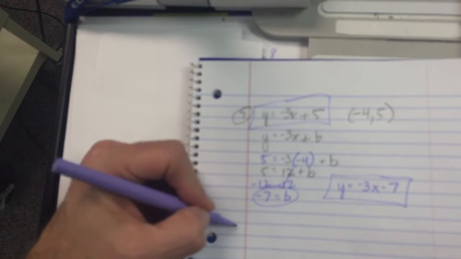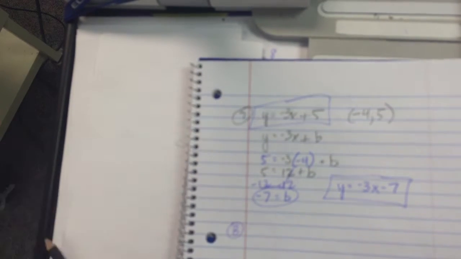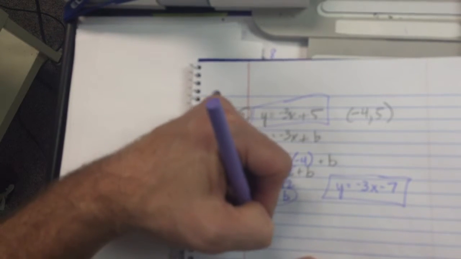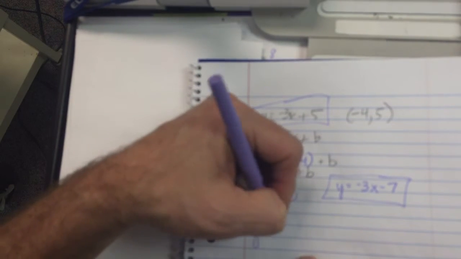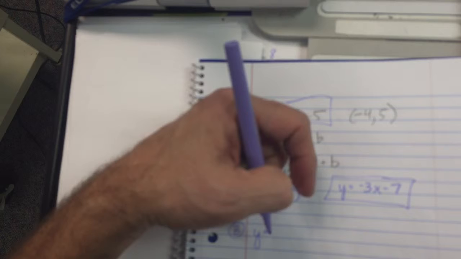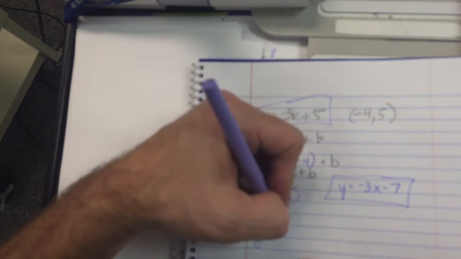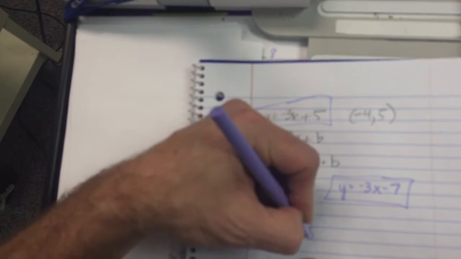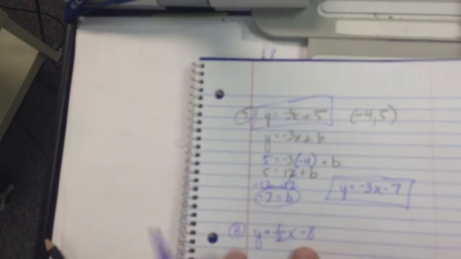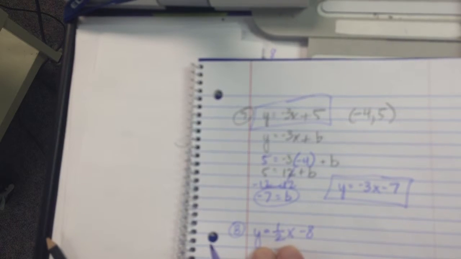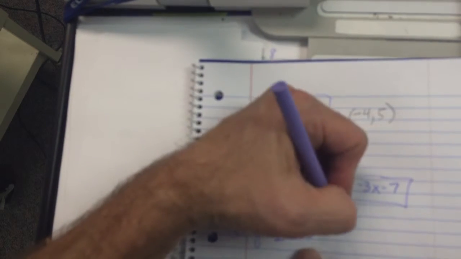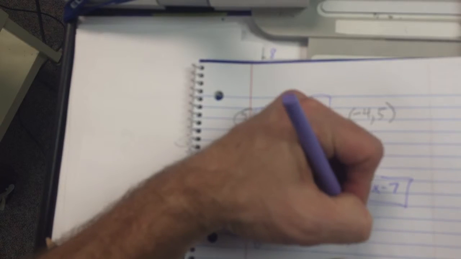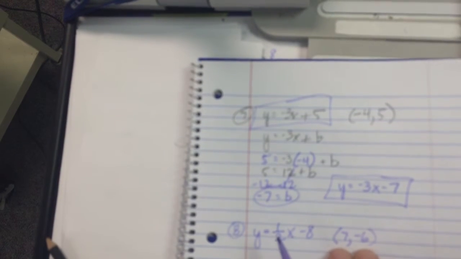I'm going to go to number 8, which is perpendicular. And if you recall, lines that are perpendicular to each other, their slopes are the opposite reciprocal. So in this one here, we have the equation y equals 1/2 x minus 8. And we want to write the line that is perpendicular to this, that passes through the point 7, negative 6.